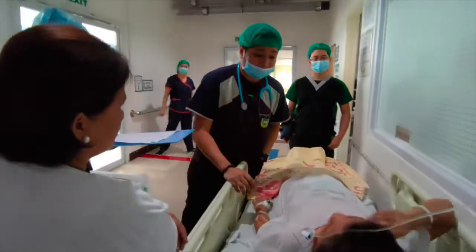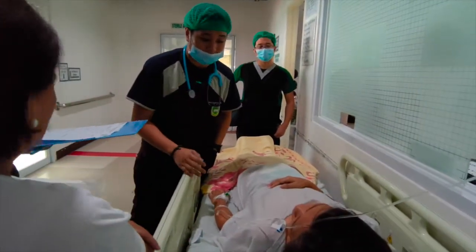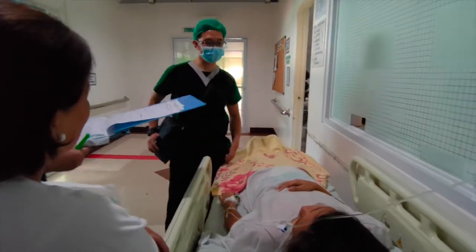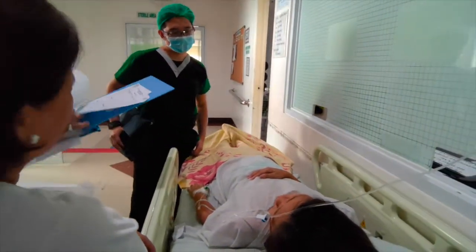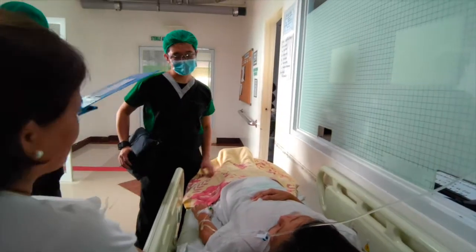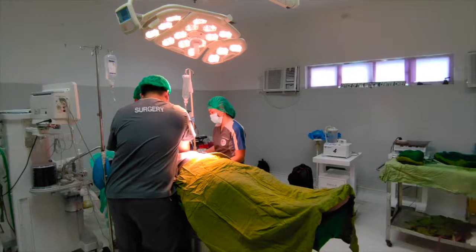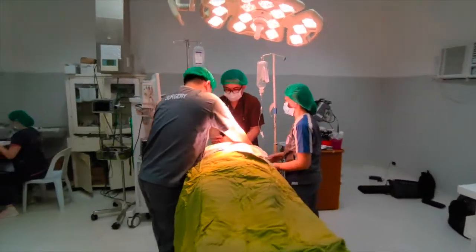The receiving OR nurse will also ask regarding the patient's last meal as well as allergies to food or medication. The anesthesiologist and surgeon will also reinforce the technique and procedure to the patient. After performing these checks, the patient is then moved into the operating room.